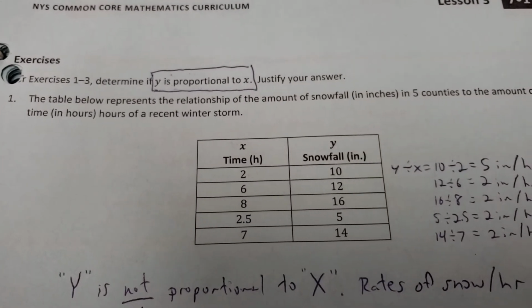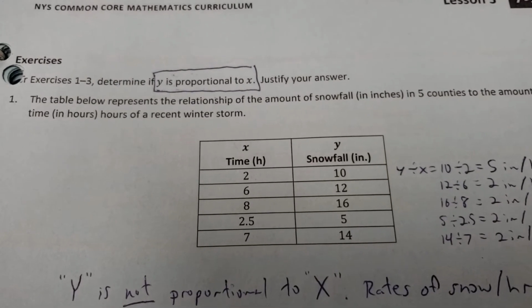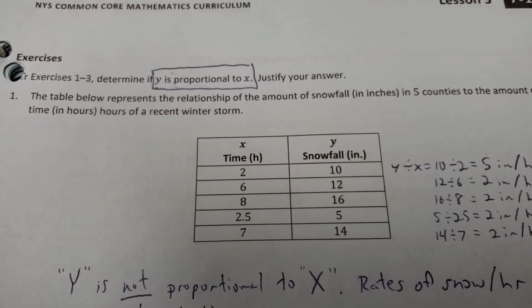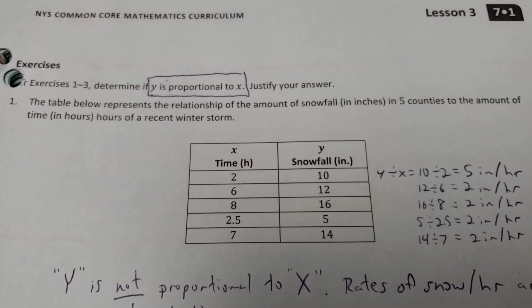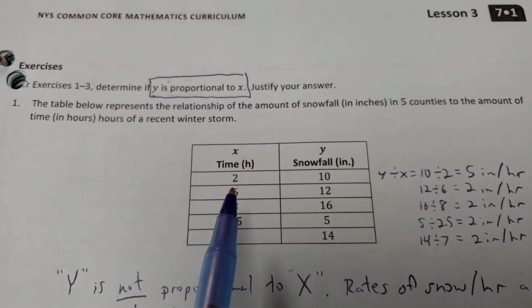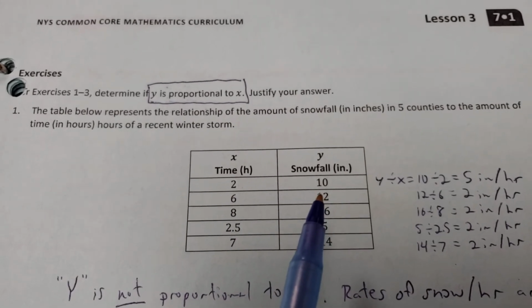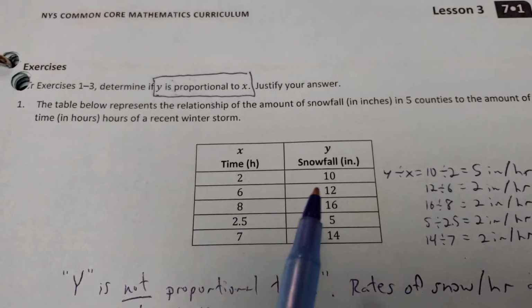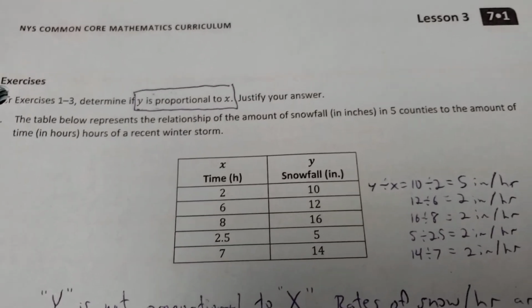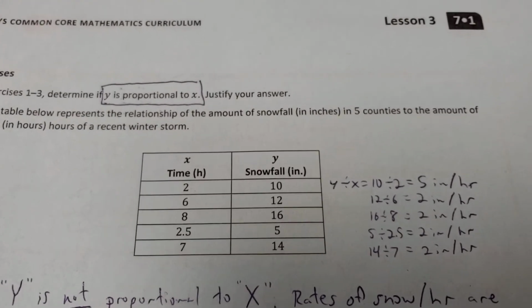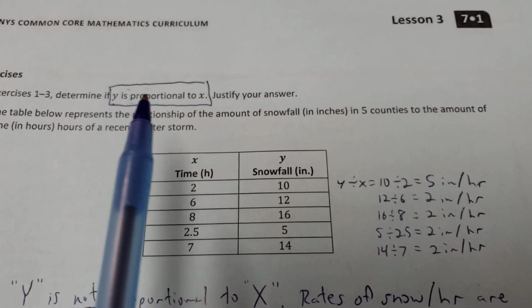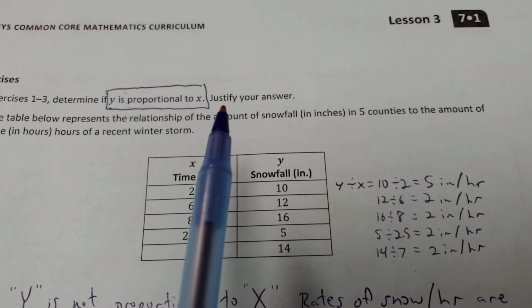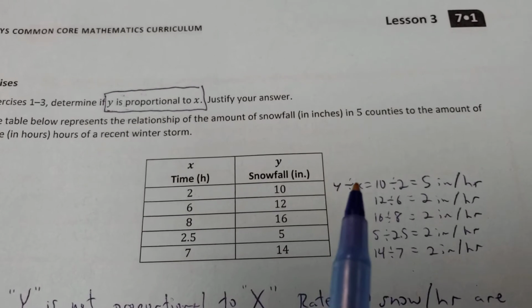So the table below represents the relationship of the amount of snowfall in inches in 5 counties to the amount of time in hours of a recent winter storm. So in 2 hours, this place got 10 inches of snow. 6 hours, they get 12 inches of snow, and so on. All right, so let's take our y values and divide them by the x values. Thinking back to the statement here, I want to see if y is proportional to x. That means y has to be listed first, divided by the x value.